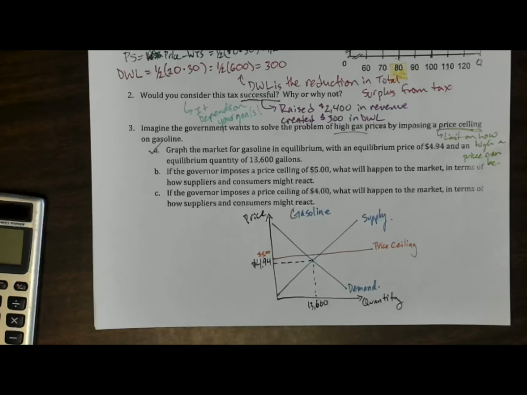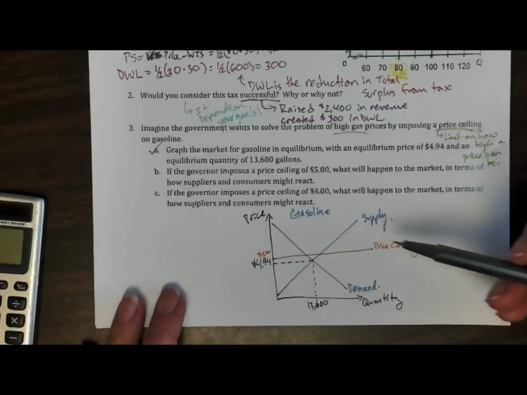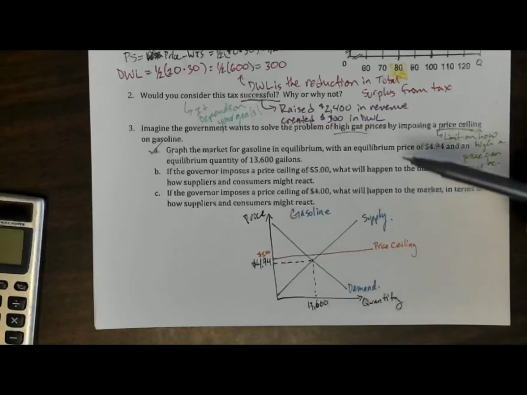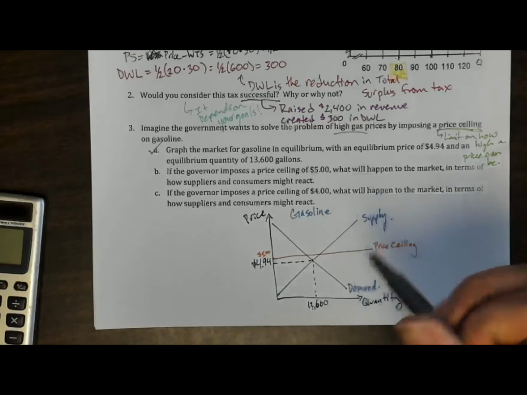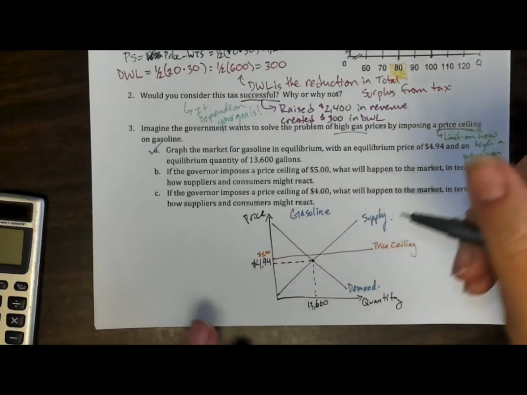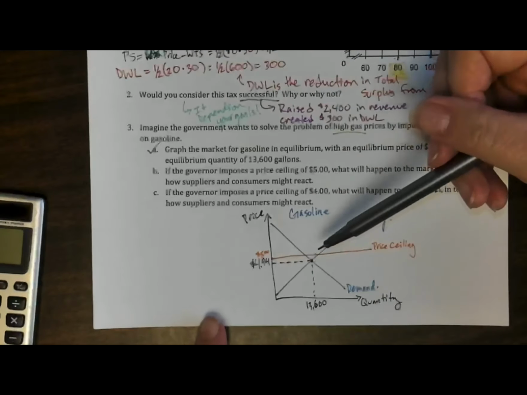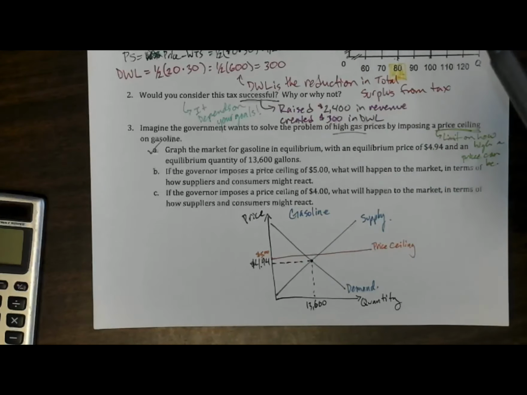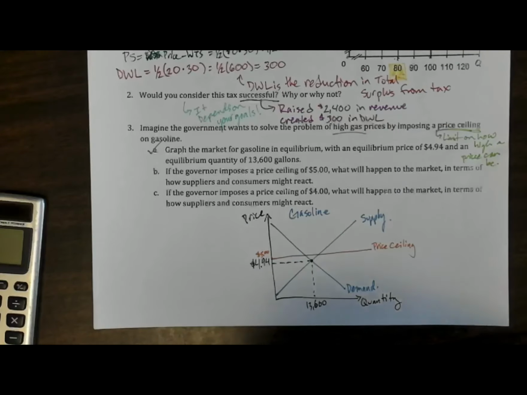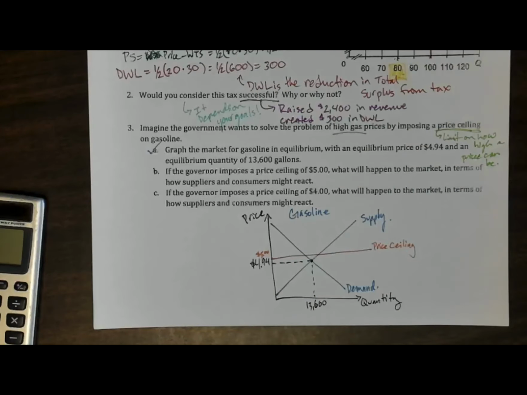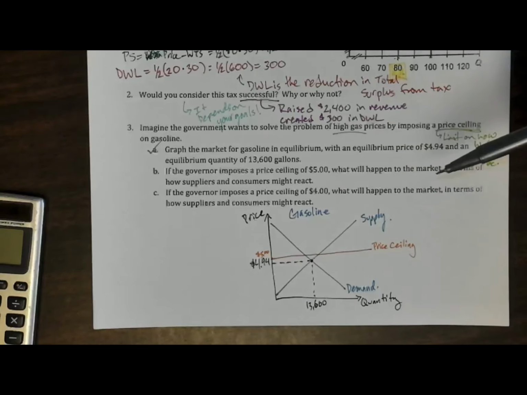So now we want to ask the question, is this a binding price ceiling or not? And the way to remember is to compare the price ceiling to your equilibrium. If this is our equilibrium here, is the ceiling above equilibrium? If so, it's not going to be binding, right? Remember, we want the ceiling to be above, and so if the ceiling is high, we're fine.